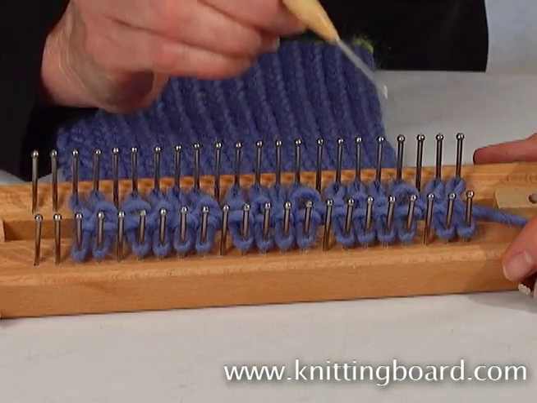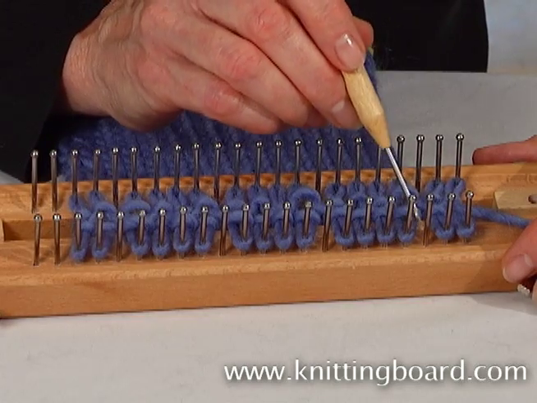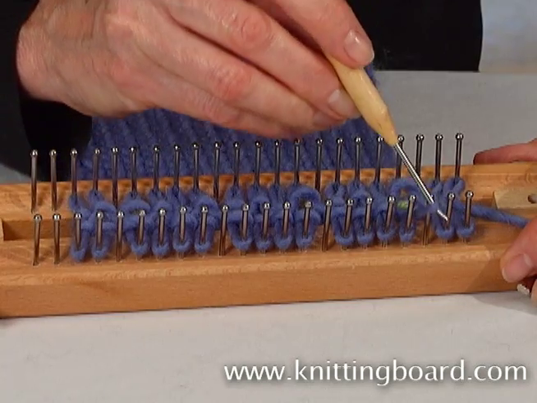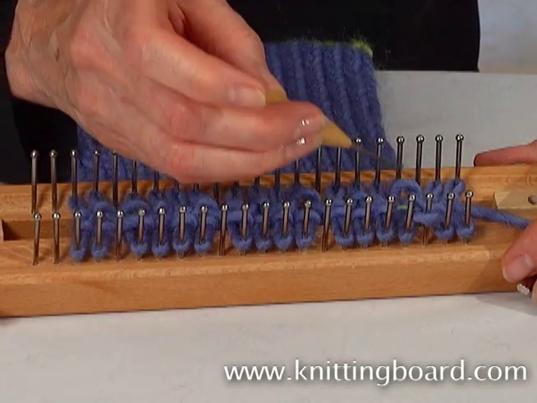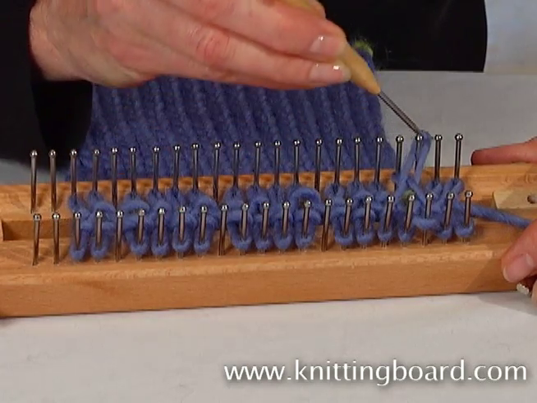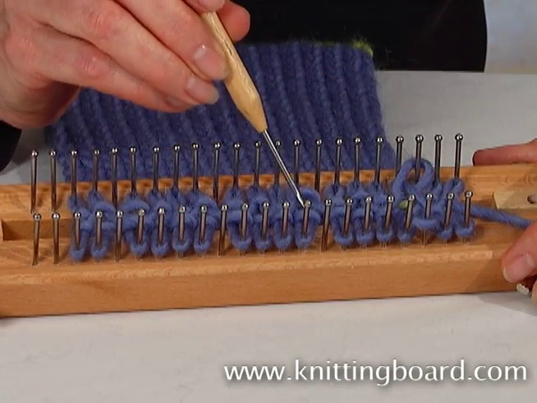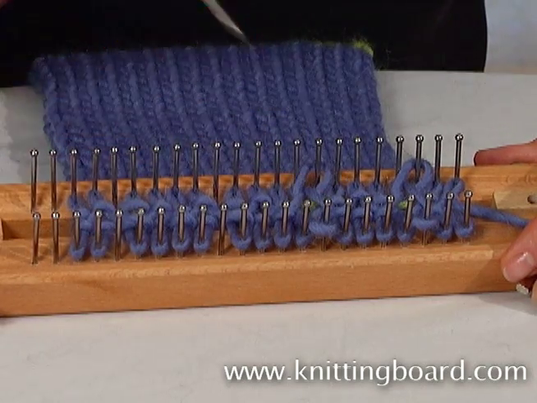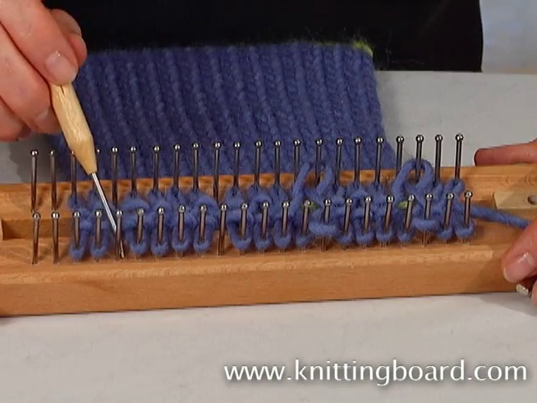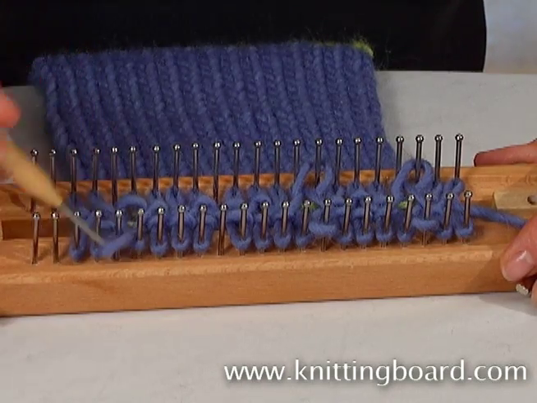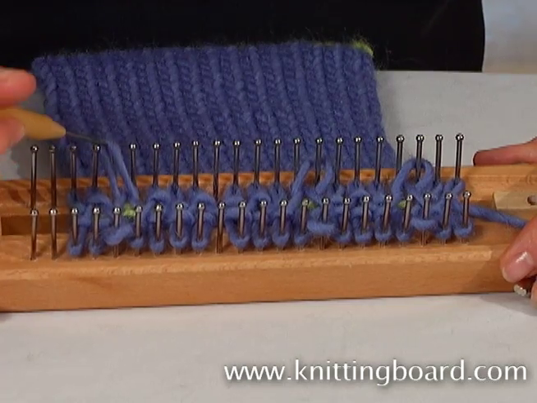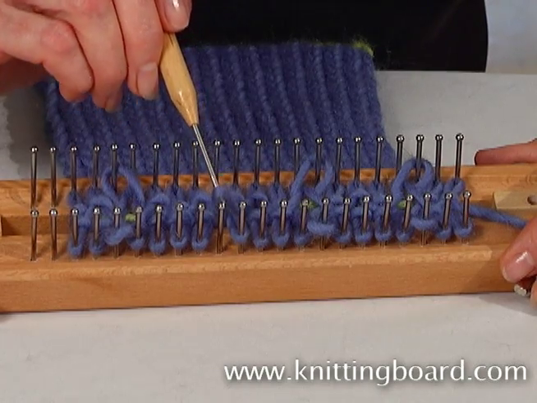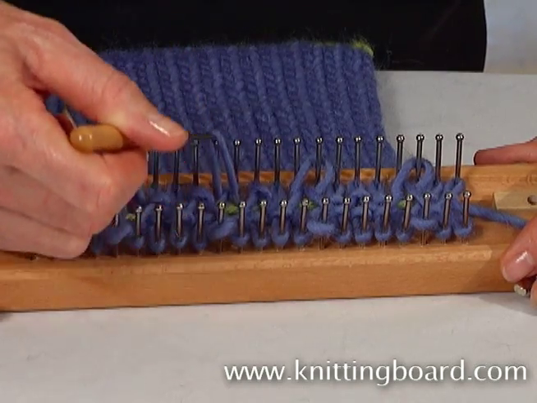Now you want to do the increase by simply lifting from the inside of the empty needle the previous row and lifting it up and over and placing it on those empty needles. Over here, from the inside, up and over, from the inside, up and over. Same thing down here. Come to the inside of your empty needle, lift it up and over. On the other side, the same.